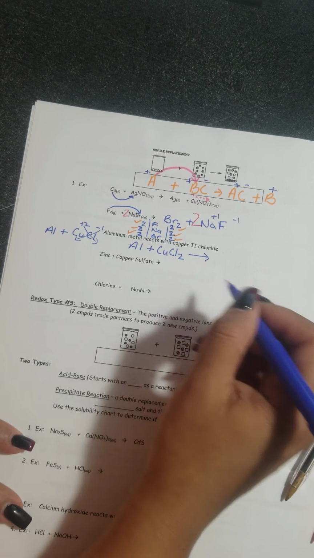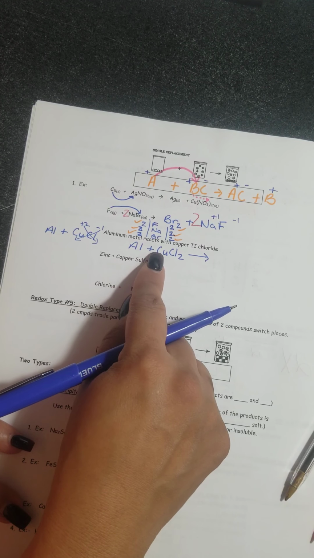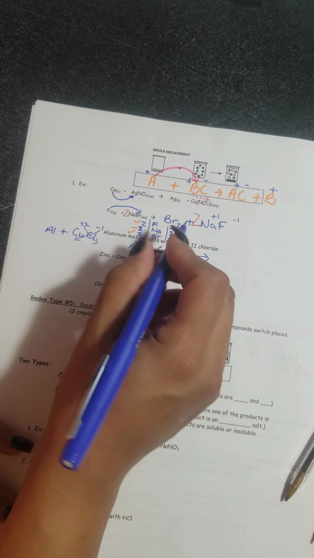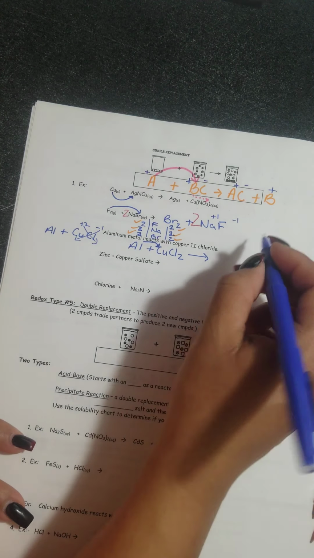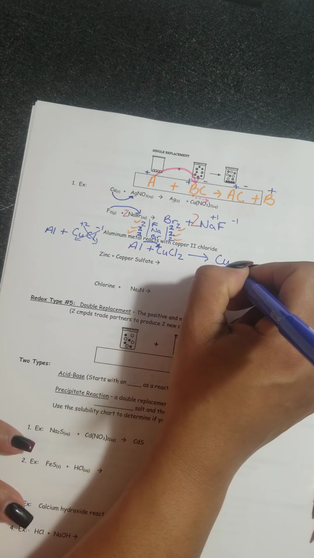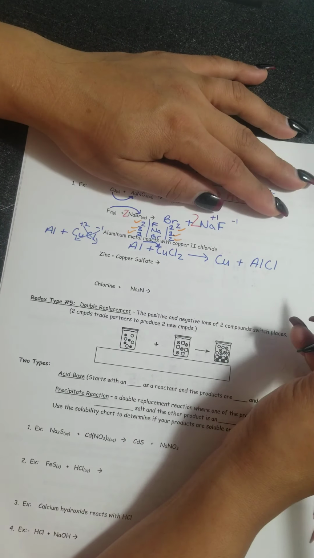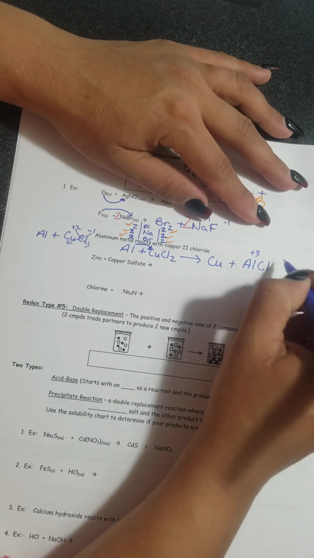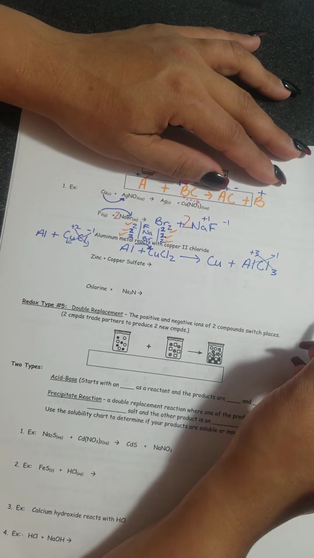Okay, now the reaction is going to occur. The aluminum is going to take somebody's place. Is he going to take the copper or the chlorine? Metals can only kick out other metals. So aluminum is going to come over here and kick out the copper. And so copper is going to be by itself, plus aluminum and chlorine. But wait a minute, aluminum is a metal, so he has a plus charge. He's in group 13. Chlorine is a nonmetal, which is a -1 charge. Crisscross those, so that's going to be a little 3 over here.